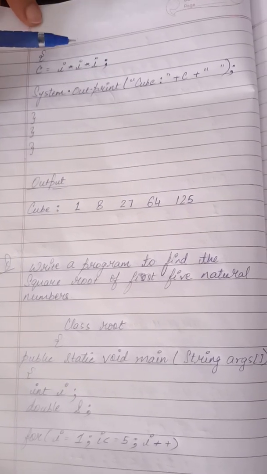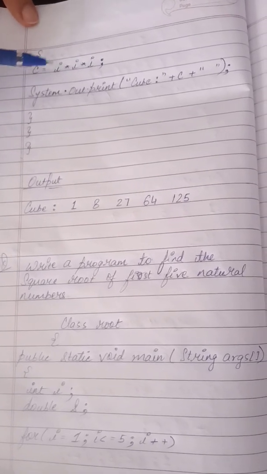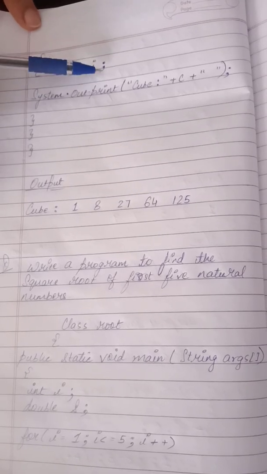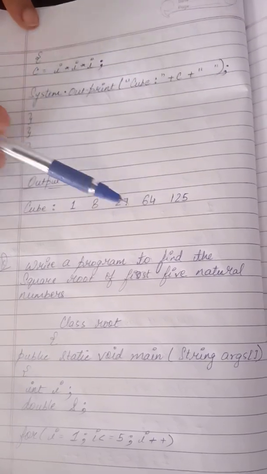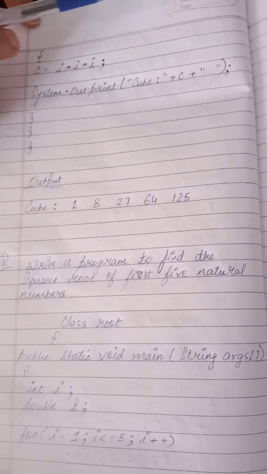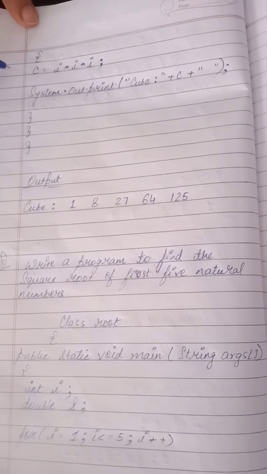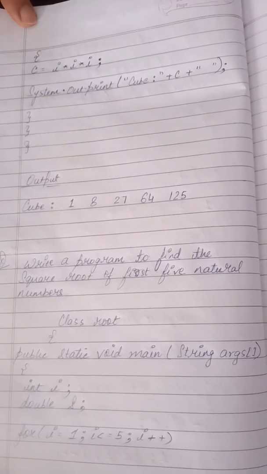Next the value of I will become 5. Now it will multiply 5 3 times, it will become 125. In the next step, when the I value becomes 6, the condition will become false, it will come out of the loop and the output will remain like this.